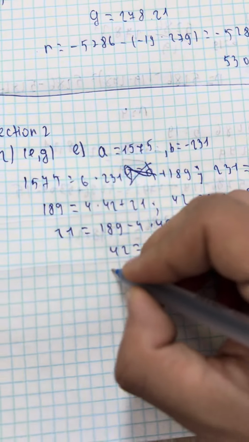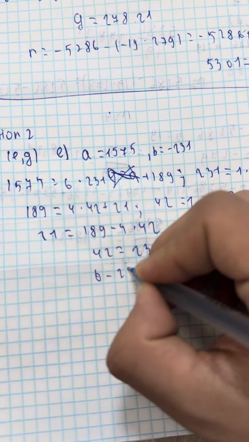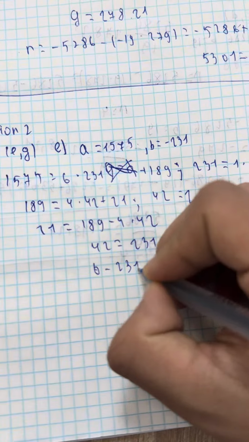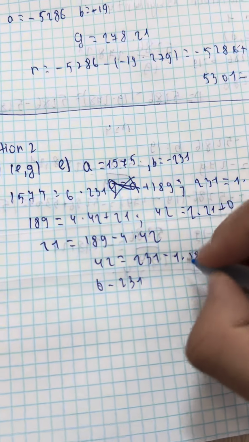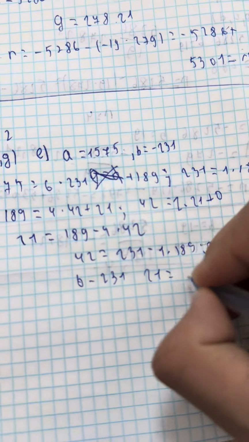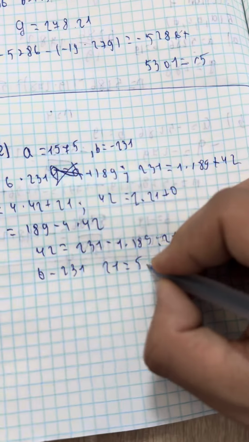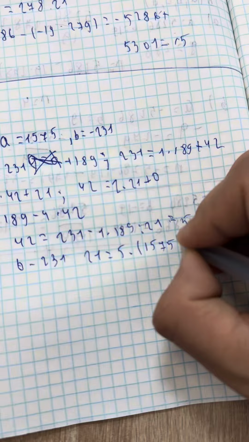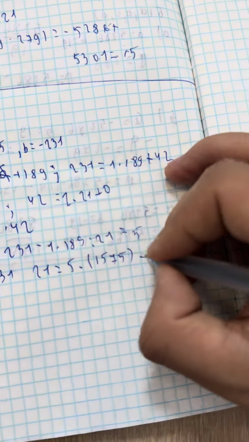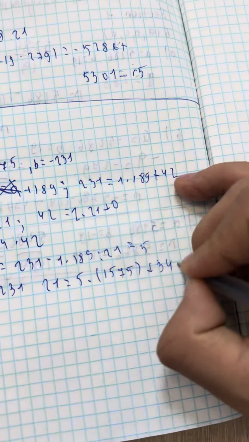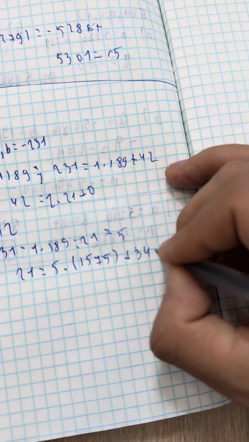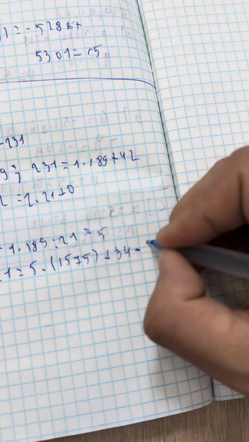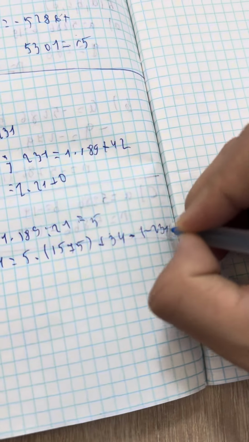Since b is minus 231, we write 21 equals... minus... multiplied by minus 2.